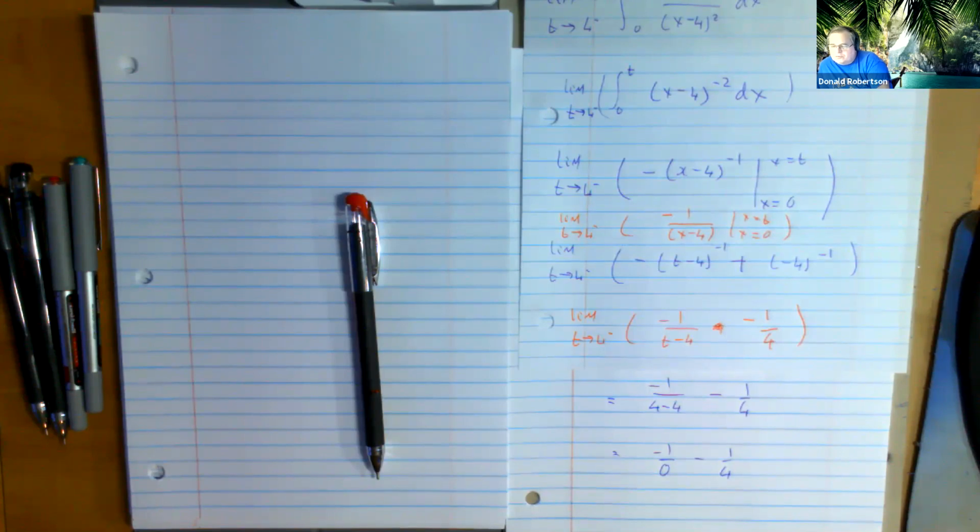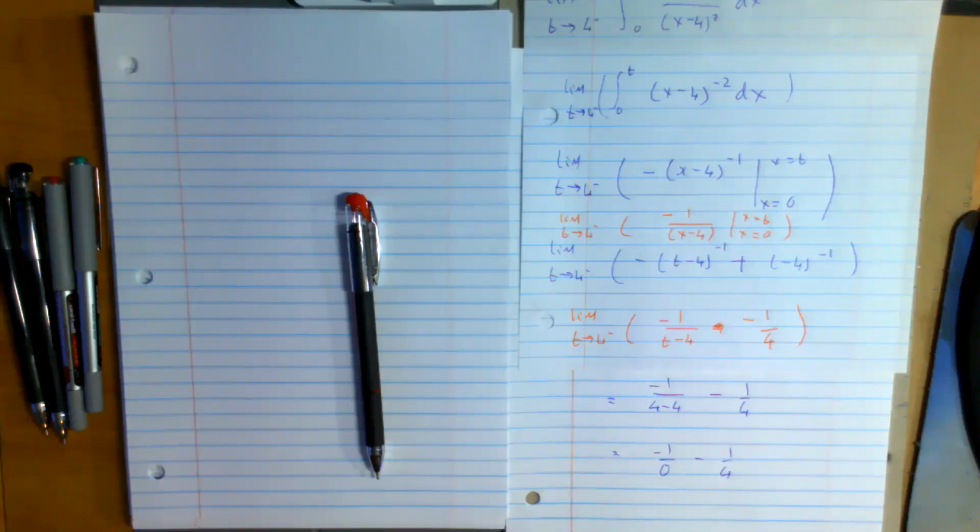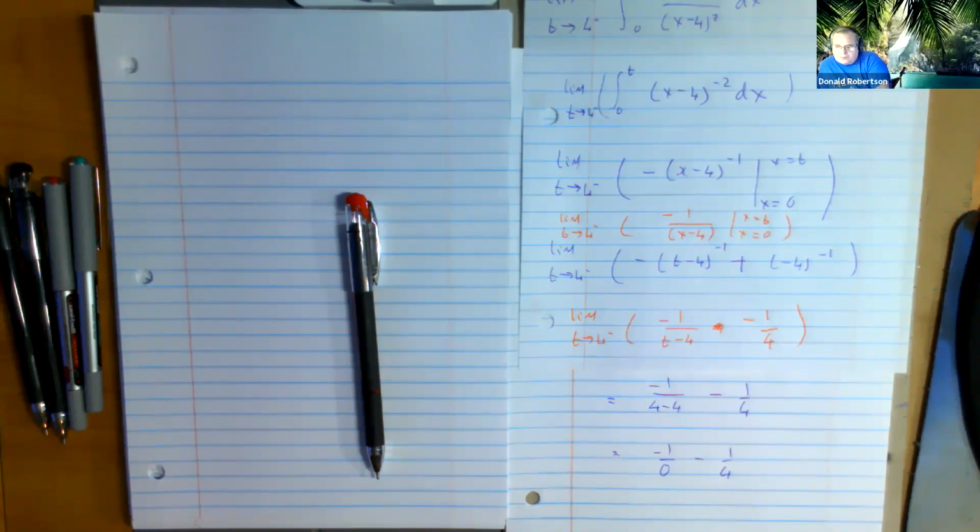What's -1 over 0 or anything over 0, any number you like? Undefined. Okay, and when we use the word undefined, we typically, in this context at least, mean it's undefined because it's infinity? It's infinitely large.